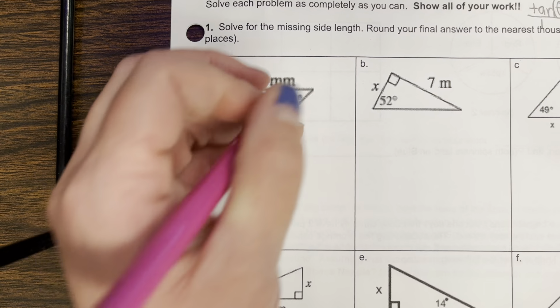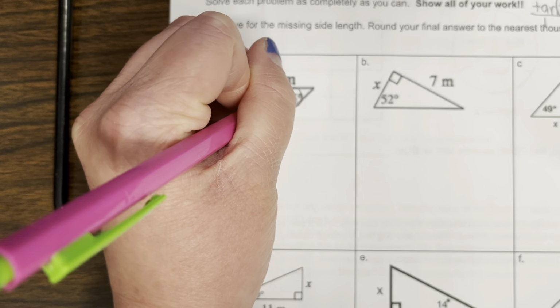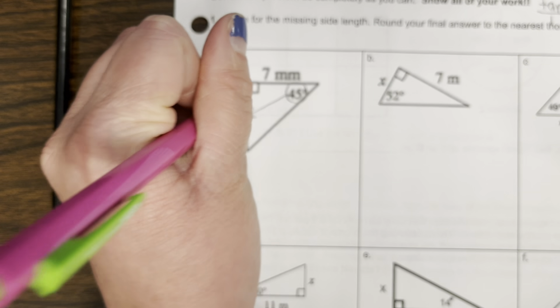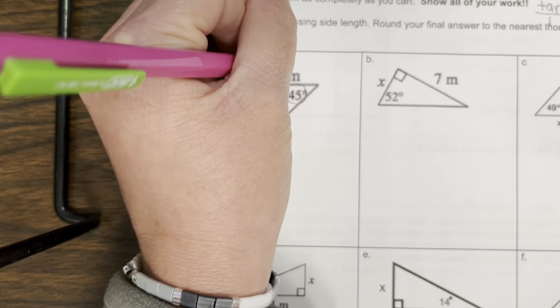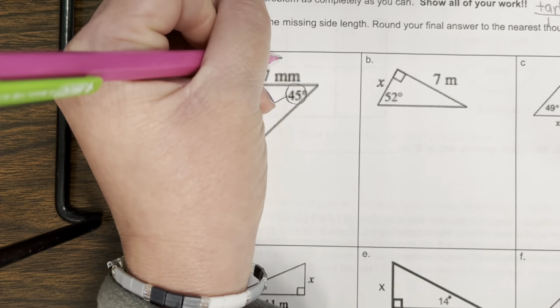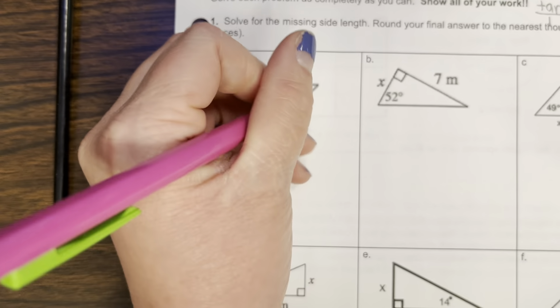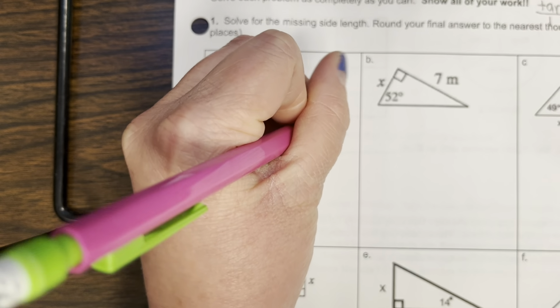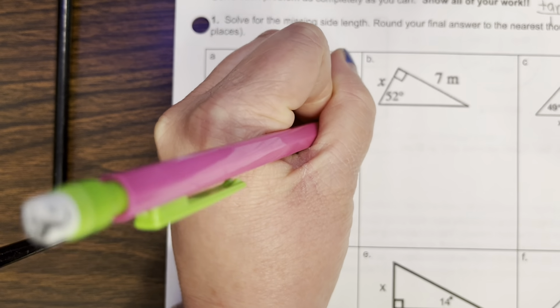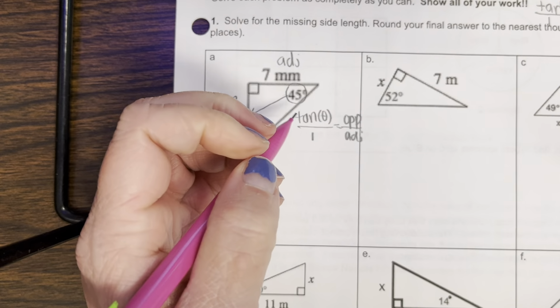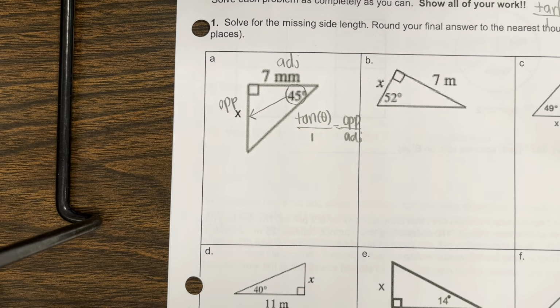So the first one, we have to circle our angle and draw an arrow, and the side that we draw an arrow to is considered the opposite side to the angle. And then 7 is next to the angle, it's touching it, so that's adjacent. That means next to. So then we're going to fill in tangent of theta over 1 equals opposite over adjacent. So you don't have to write this template every time, but I think the more you write it, the more it will help you remember it.